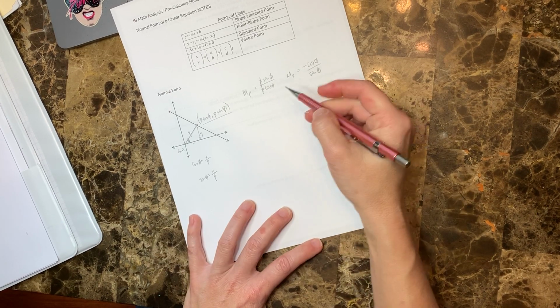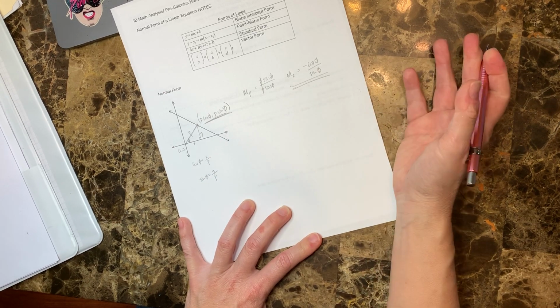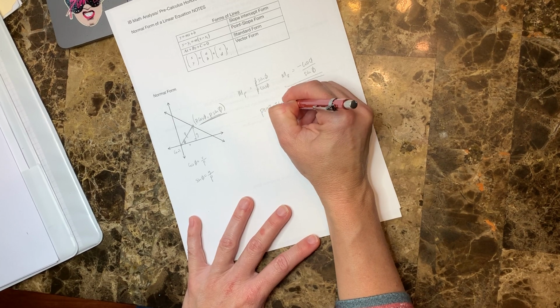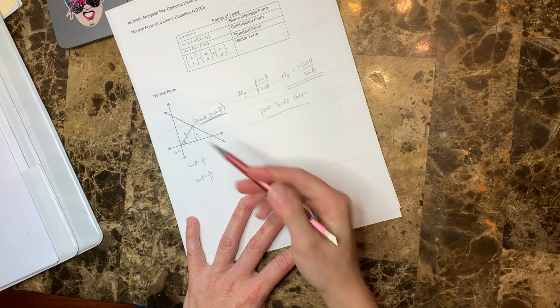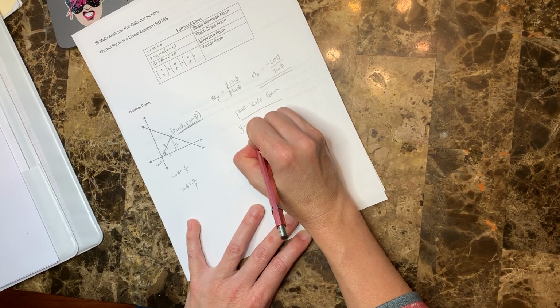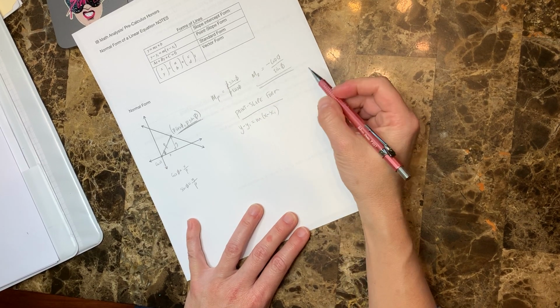All right, so now if I know a point on the line and I know the slope of the line, I should be able, using point-slope form, to come up with the equation of that line. So here we go. You know point-slope form, it's Y minus Y1 is equal to M times X minus X1. Let me start plugging in the things I know, right?